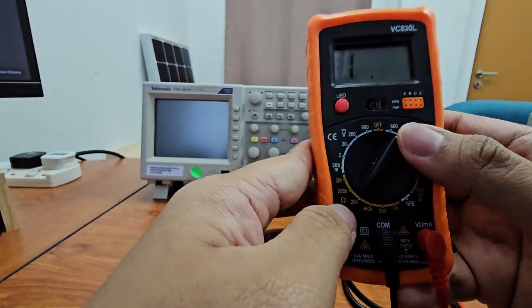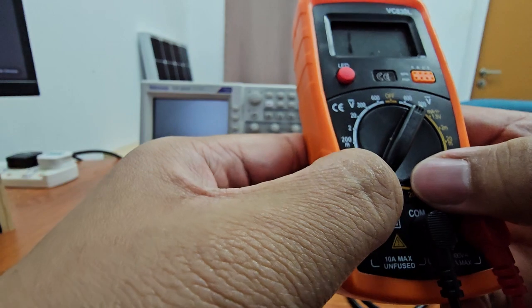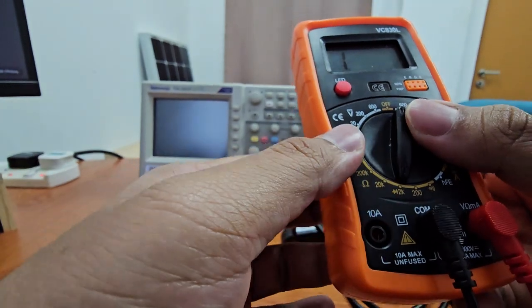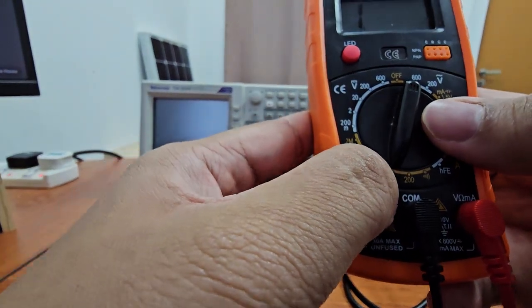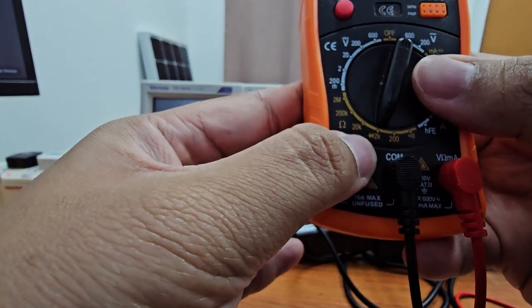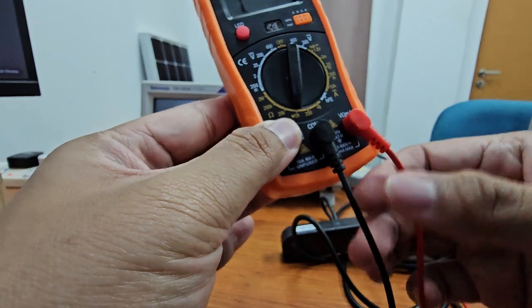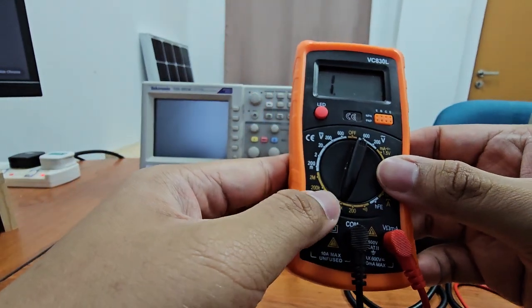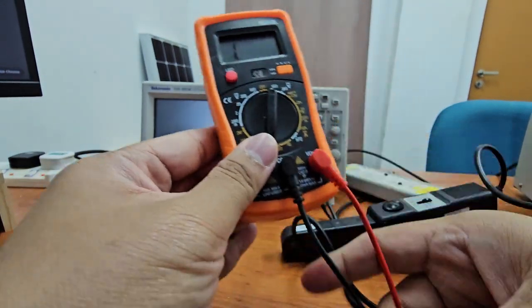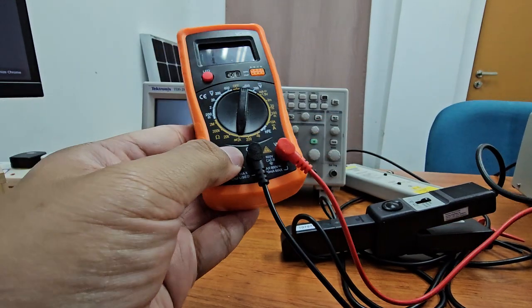Also you can see here, if you want to check whether a diode is good or not, you can look at the diode symbol. This one is positive, this one is negative. You can check. Usually if it's okay, there should be no problem. So that is the function of the diode.